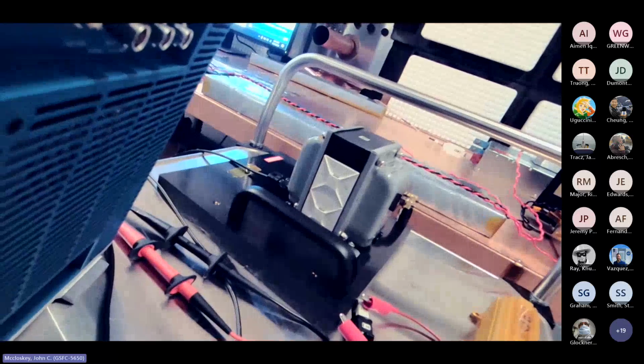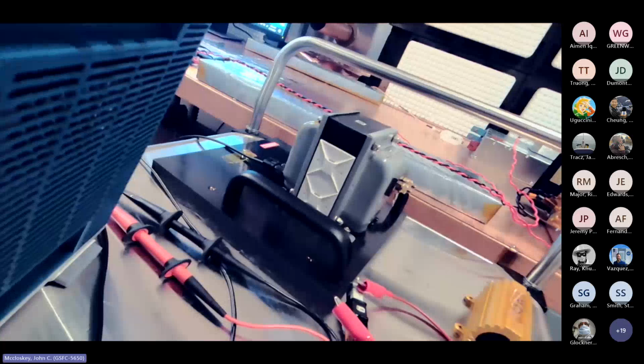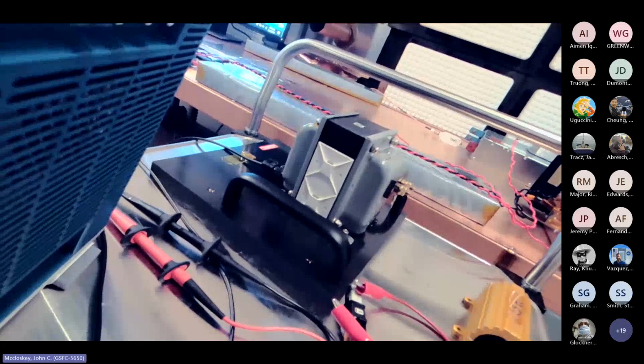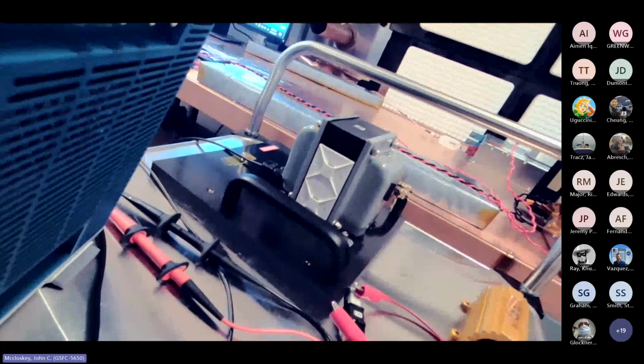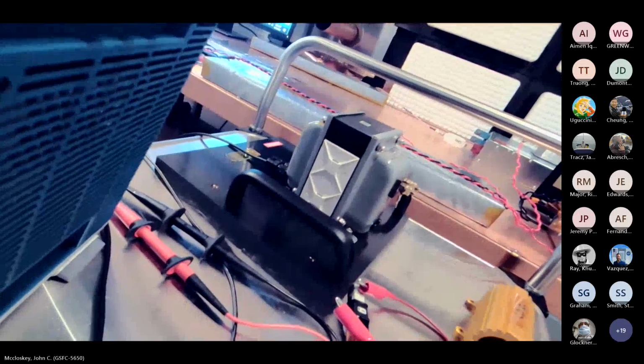And I should have pointed this out on Monday, so I'll point it out now. My personal opinion, and I think this is shared by many, is that this is the most risky test that we do.